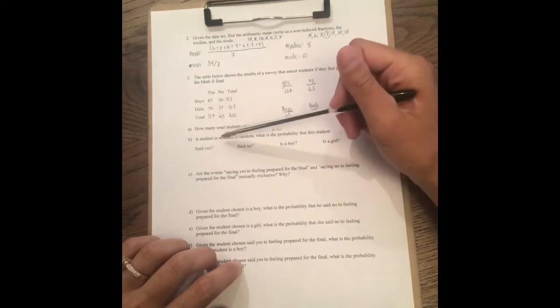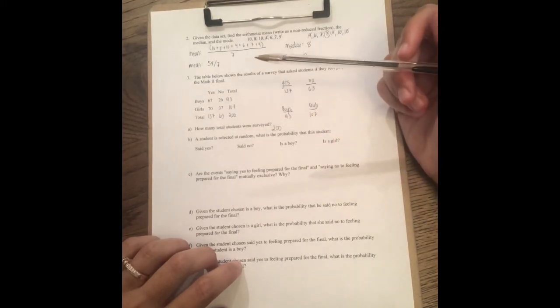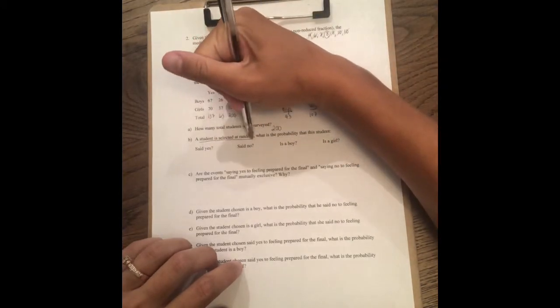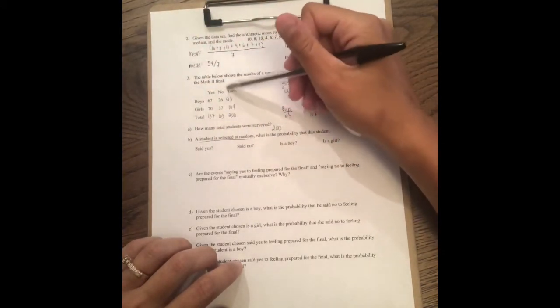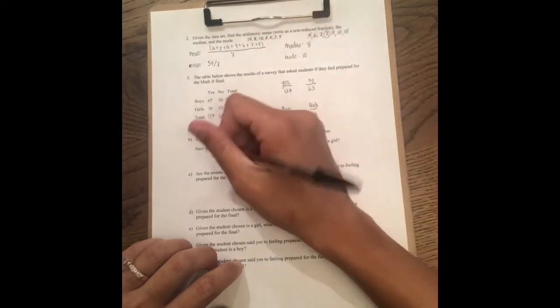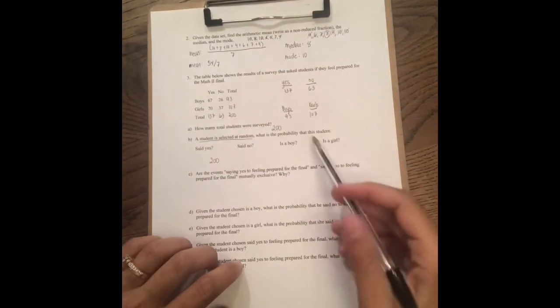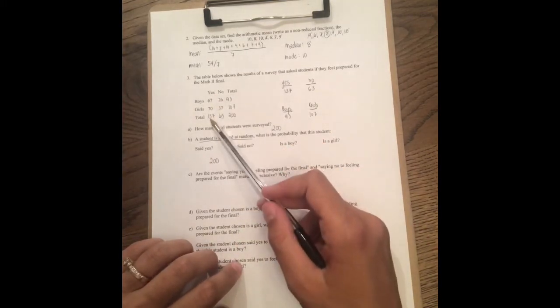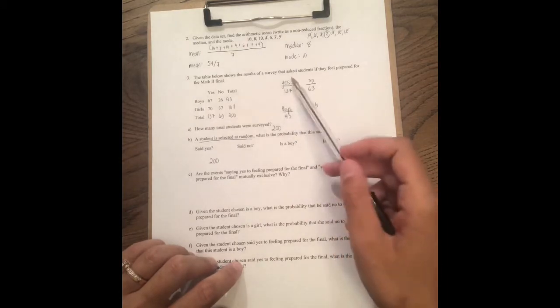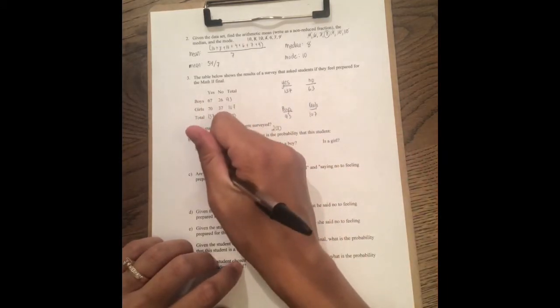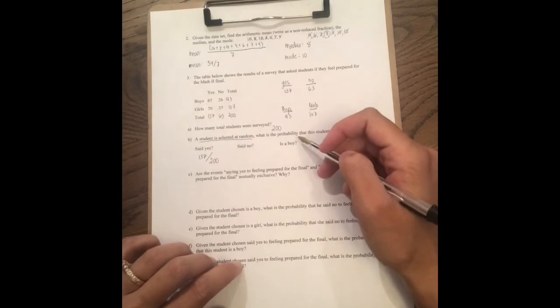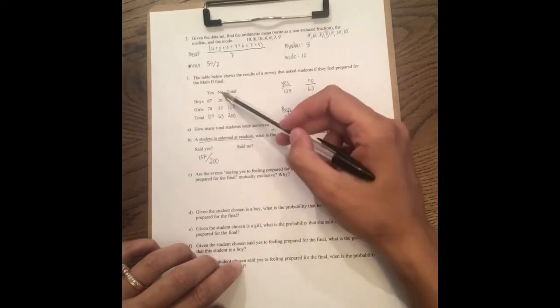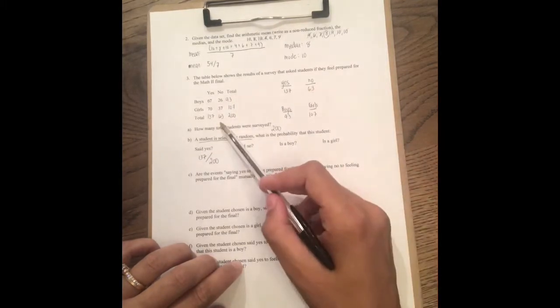So part B, it says a student is selected at random. What is the probability that this student said yes? So when it says a student is selected at random, that means we're just selecting a random student out of the 200 total students. So the number of students that said yes, looking in the yes column, there's 137 students that said yes. We also found this number over here. So that's 137 out of 200. Again, write your answers as non-reduced fractions, so keep it like that. The total number of students that said no, there's 63 students that said no.